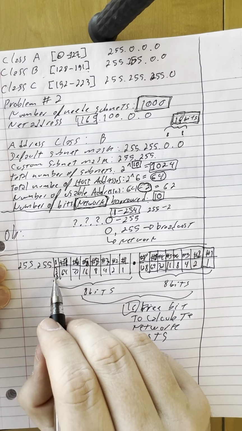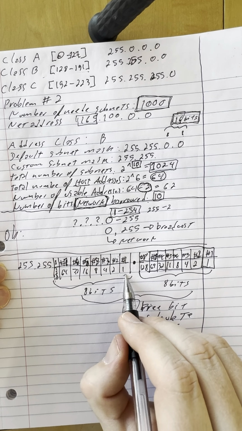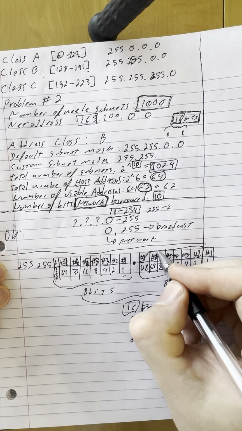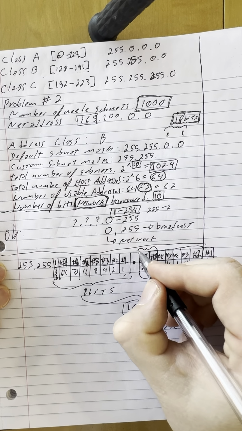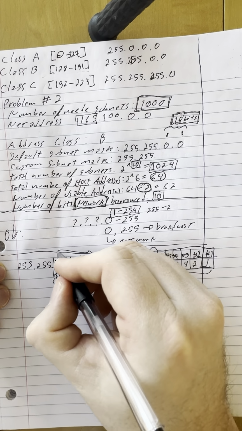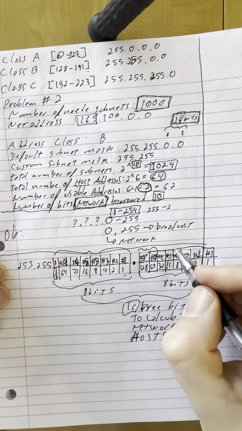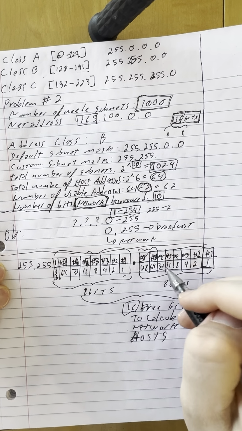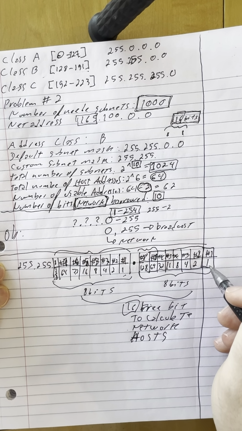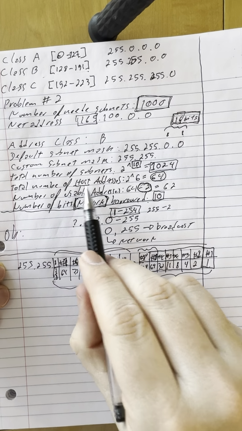So it's going to be these first 8 bits plus these 2. And we're going to have only 6 bits remaining to calculate the host addresses.